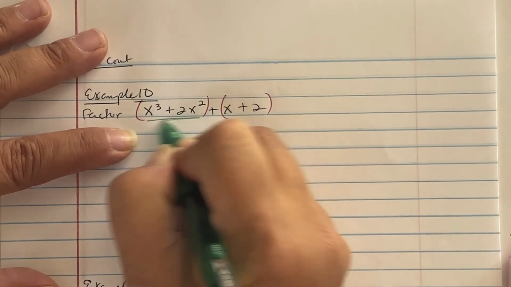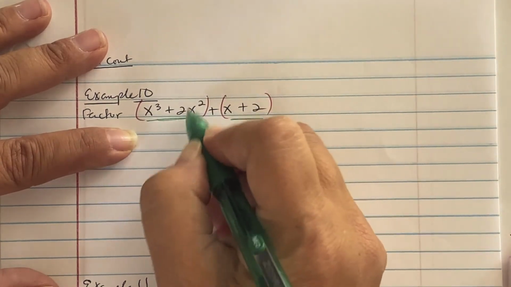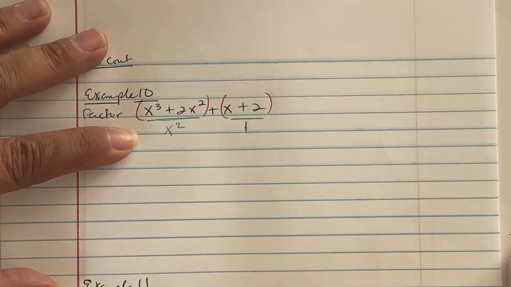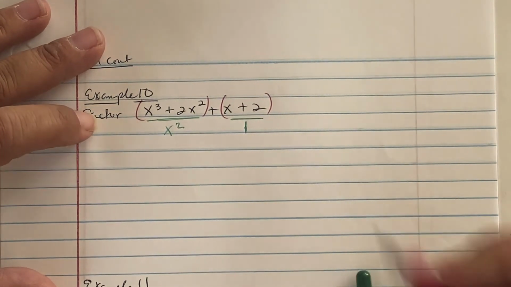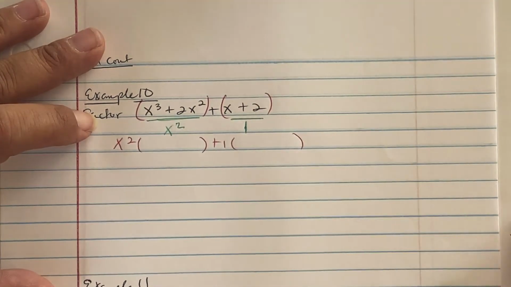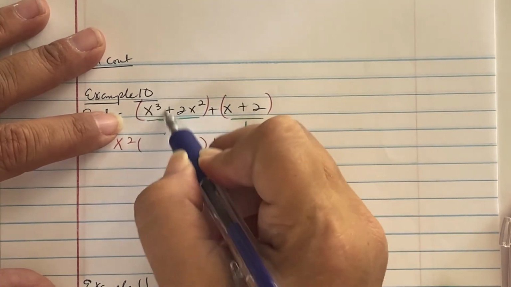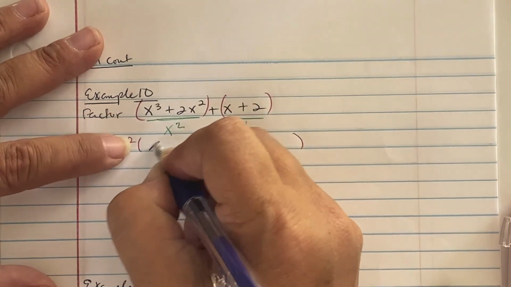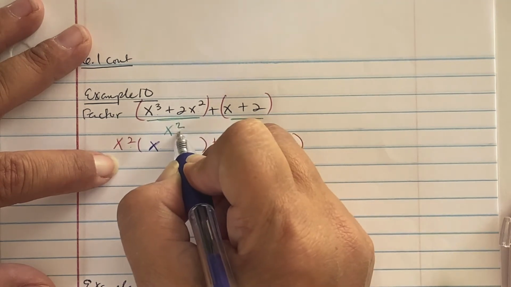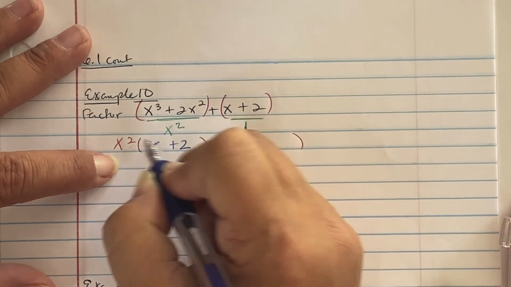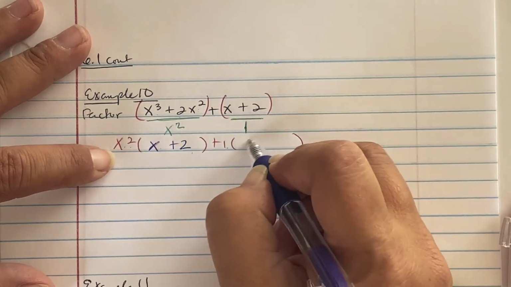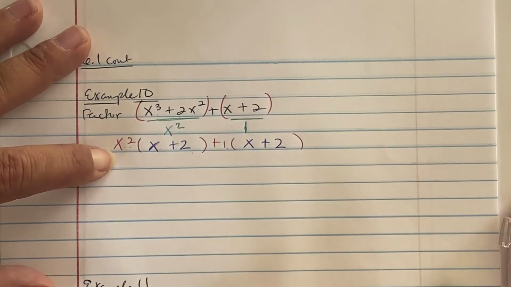You're going to look for common GCFs. In this one, they both share an x to the second power. Here, I'm just going to put a 1 because they both share the value of 1. You're going to put that in front of your parentheses. So now, I had 3 x's, I took 2 away, I have an x. X squared times x is x cubed. 2x squared, took away the x squared, I have a positive 2. X squared times 2 is my 2x squared. I took out a 1, so I'm still x plus 2 out of both of them.